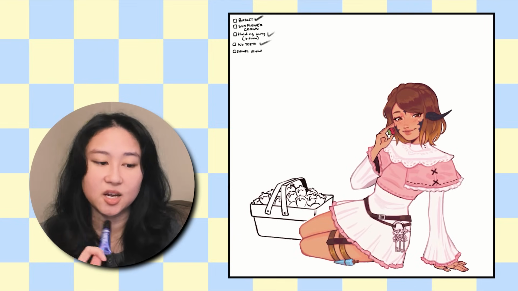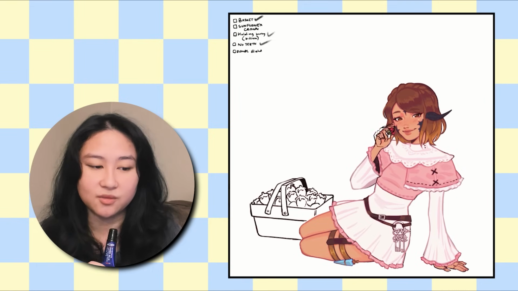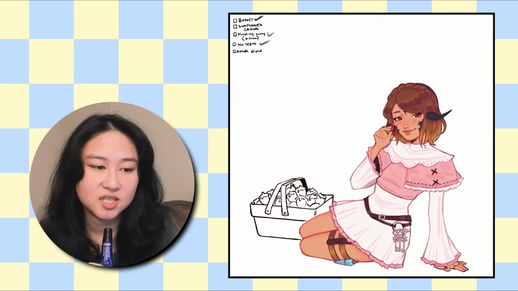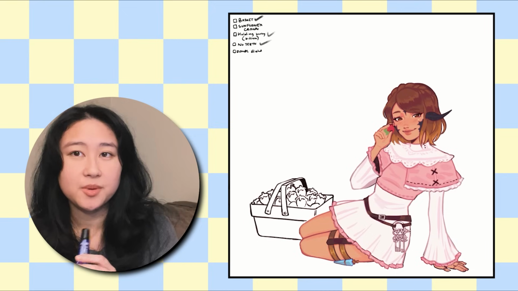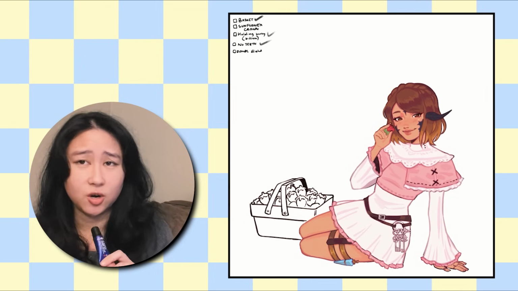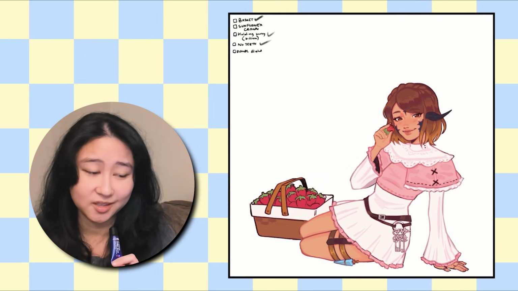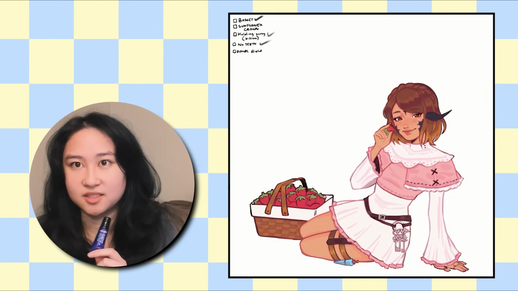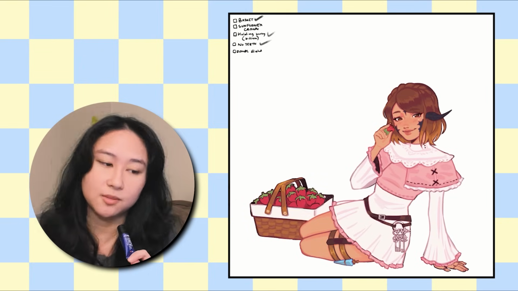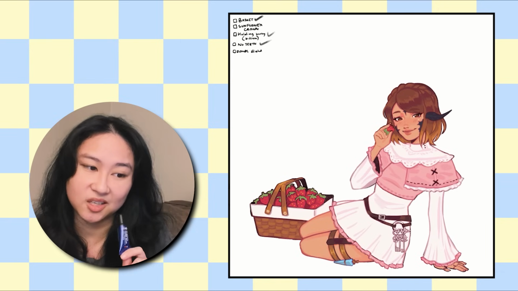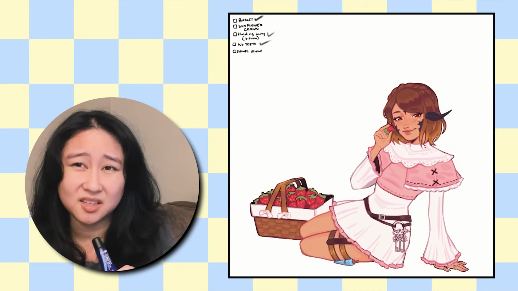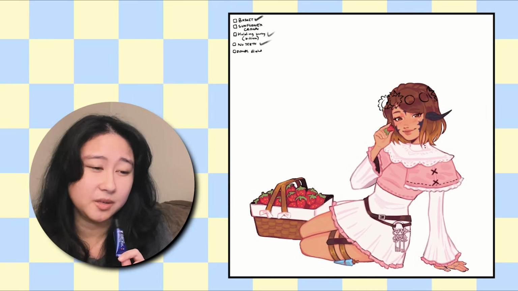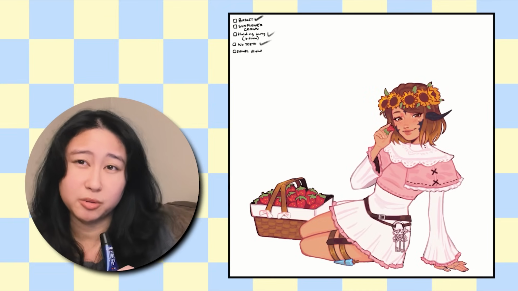So I was just like, okay, let's do whatever. And there were these keys and stuff. But the strawberries, I feel like, are the strongest part of this piece, oddly enough. They look so good. I think the basket looks so good. I want to gobble up all those strawberries. And now that I look at them, actually, those are kind of huge strawberries. In proportion to her, they look pretty big.